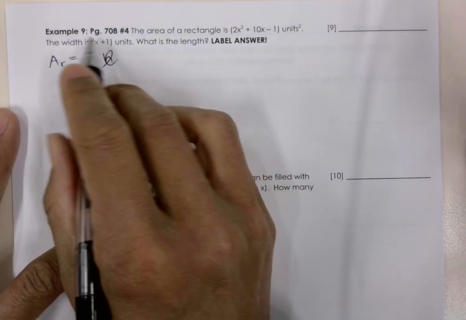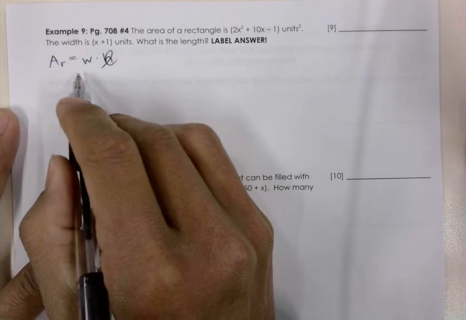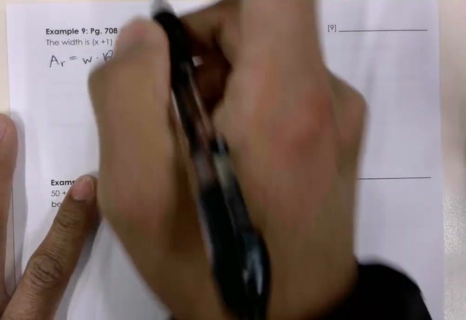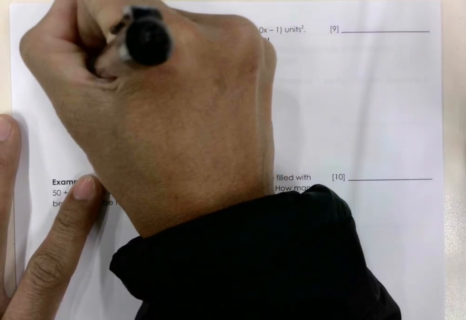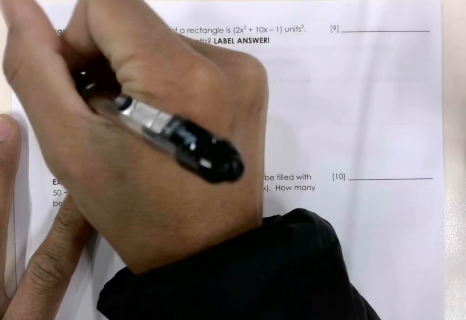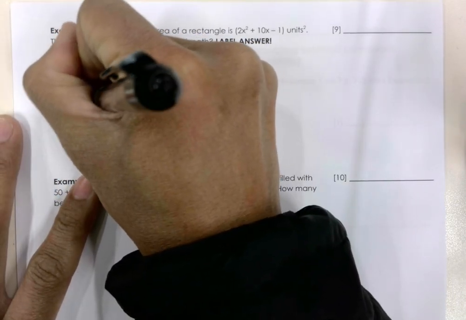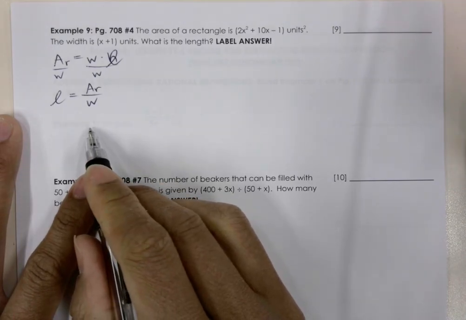So we want to take this equation and we want to solve it for r. We want r isolated on one side of the equal sign, and we want everything else on the other. So to get that to happen, we divide by w. So we get length is equal to the area over the width.